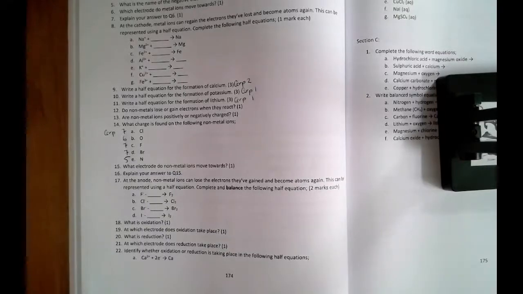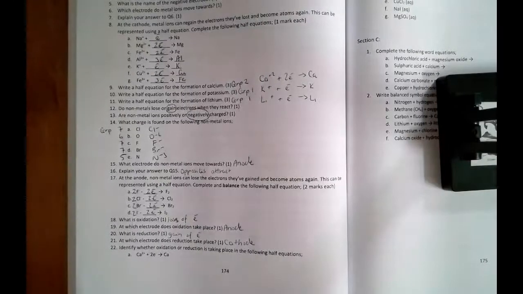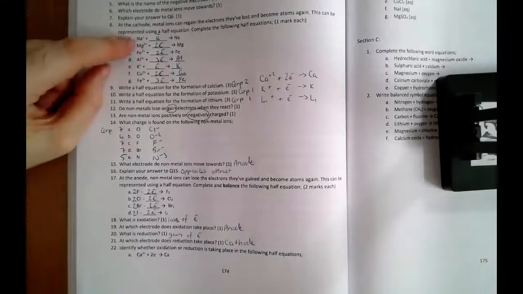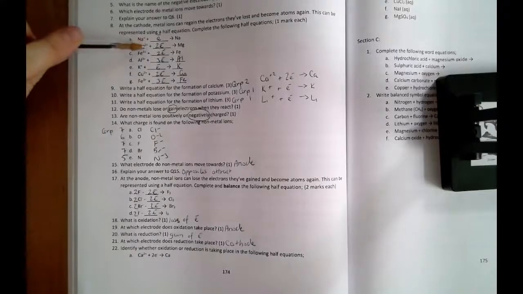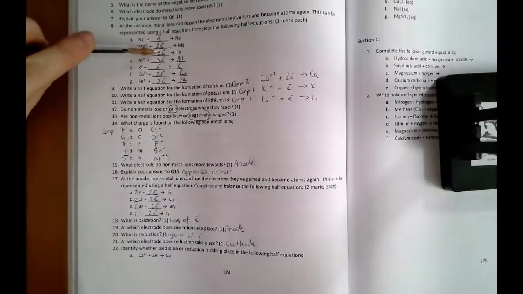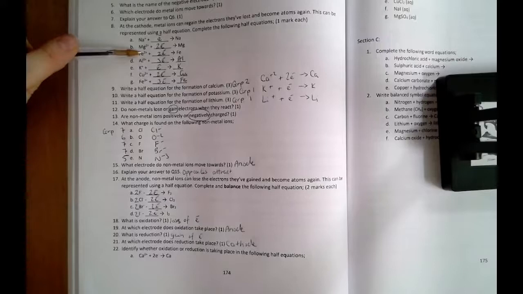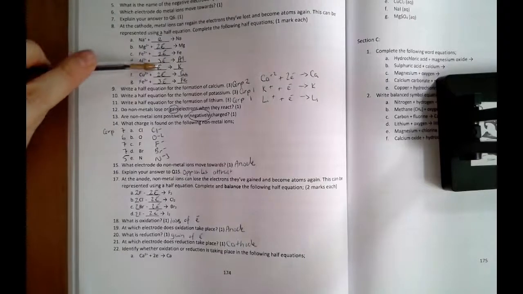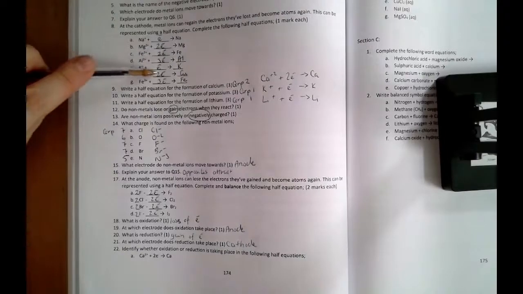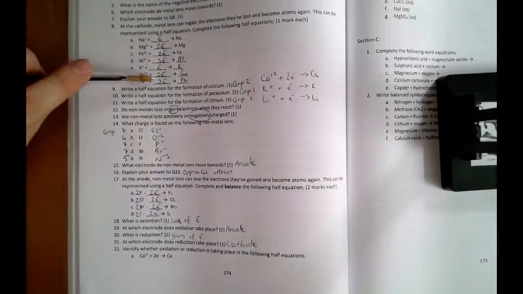Okay, so I filled in the answers to those questions. First one, sodium +1, so give it an electron back. Mg +2, it's lost 2 electrons, give it 2 electrons back. Iron's lost 2 electrons, give it 2 back. Aluminium's lost 3, give it 3 back. Potassium's lost 1, give it 1 back. Copper's lost 2, give it 2 back. Iron's lost 3, give it 3 back.